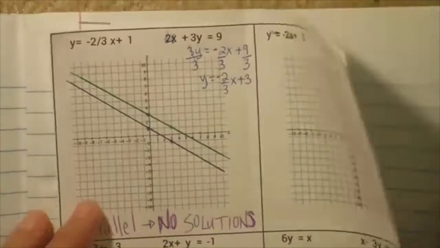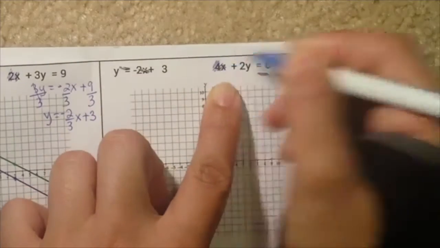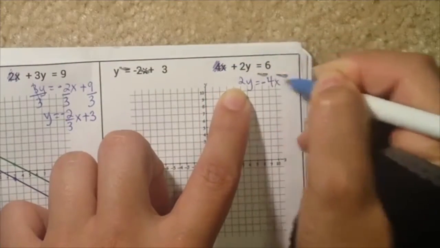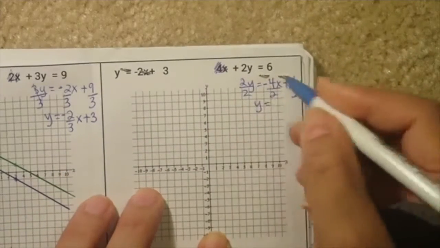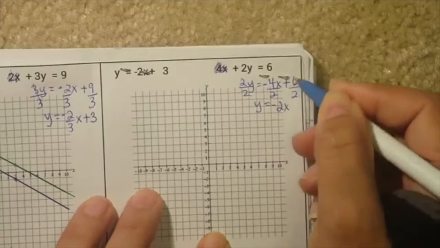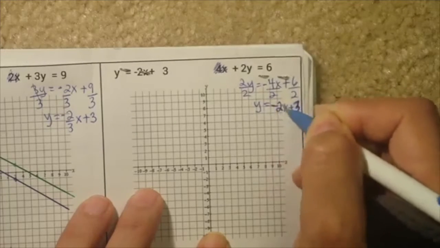Alright, second example. Again, number 1, get into y equals mx plus b. That one is, this one isn't. Take the 4x to the side, so it becomes negative 4x. Divide everything by 2, so you're going to get y by itself. y equals negative 2x plus 3. Alright, then go ahead and graph it.